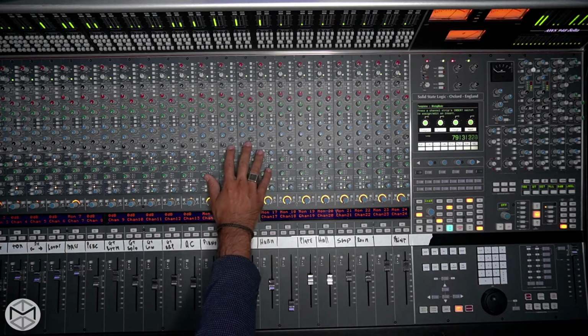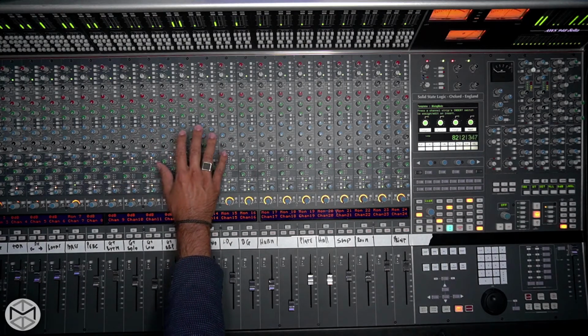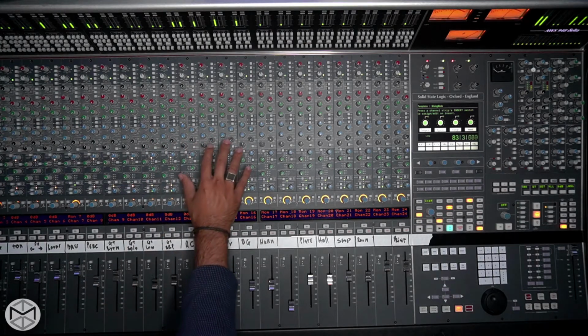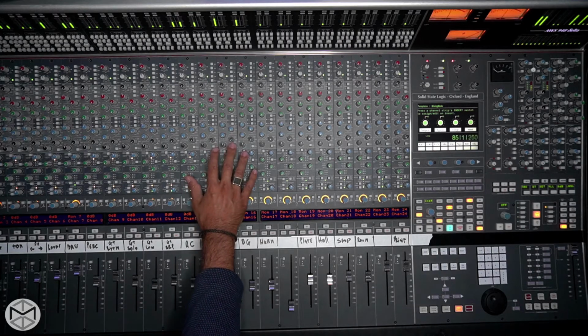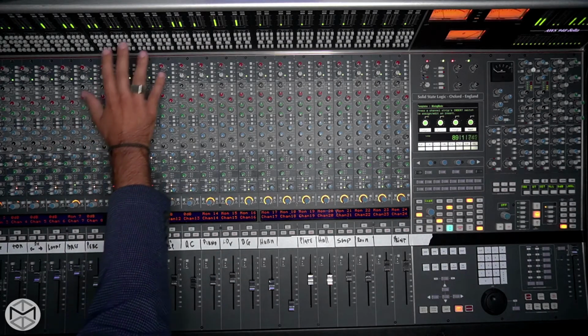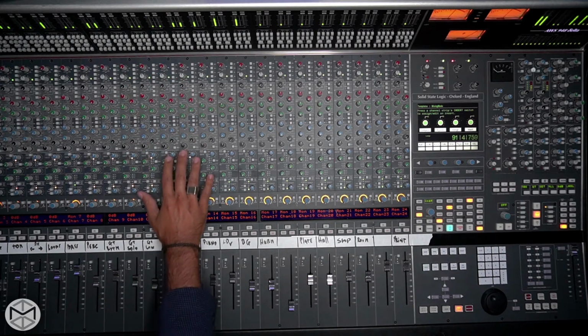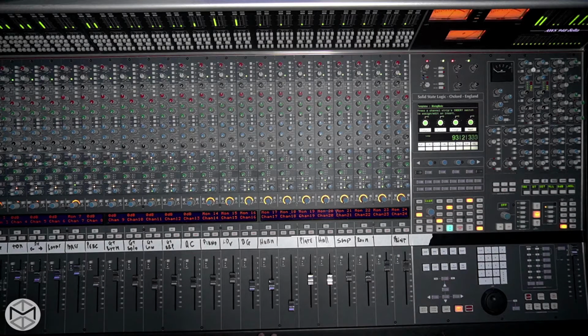The SSL AWS 948 features 24 SSL-K analog channels and combines the best of both worlds, as we could use this amazing console as a DAW controller. We have from top to bottom our monitoring section, routing mixes, our preamplifiers, EQ, sends, fader section, and a master section over here. I'm going to go ahead and dissect part by part the different sections of this console.